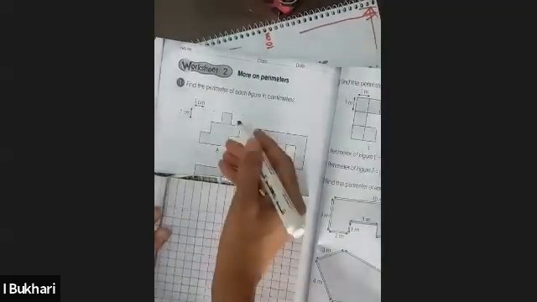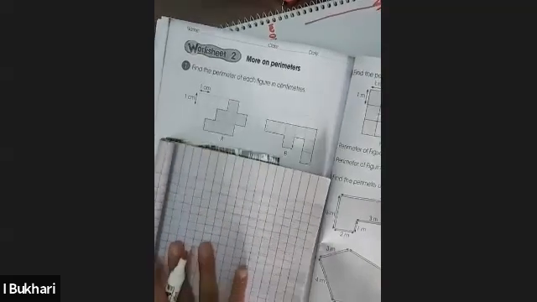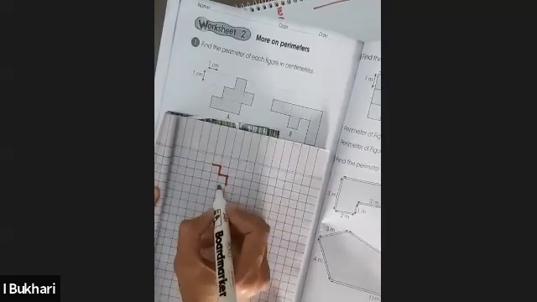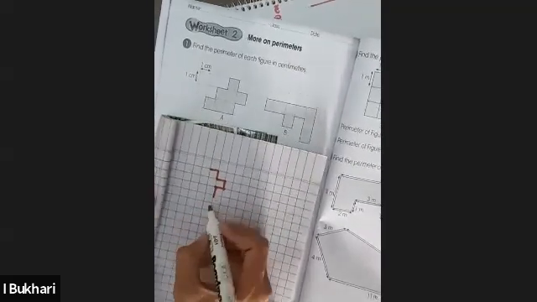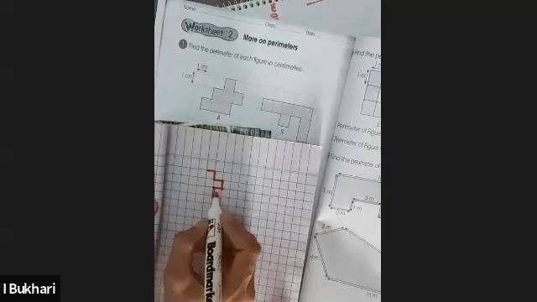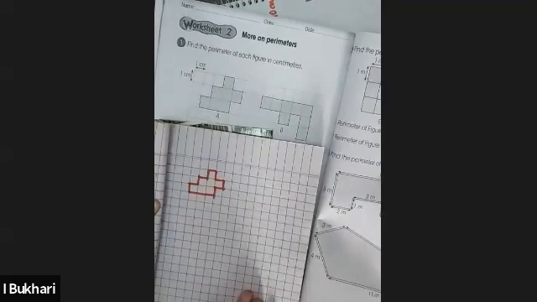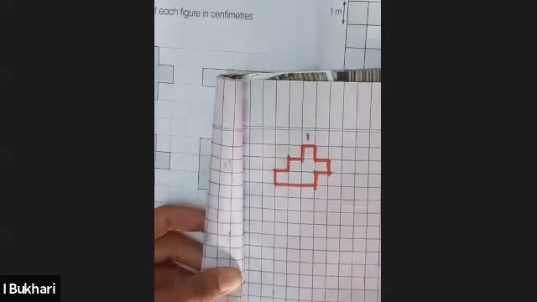Now I'm just reproducing this on my copy. This is like this way, then this, and then this. Now let's count together. Now this is the distance around a figure, right? It is the distance around a figure.